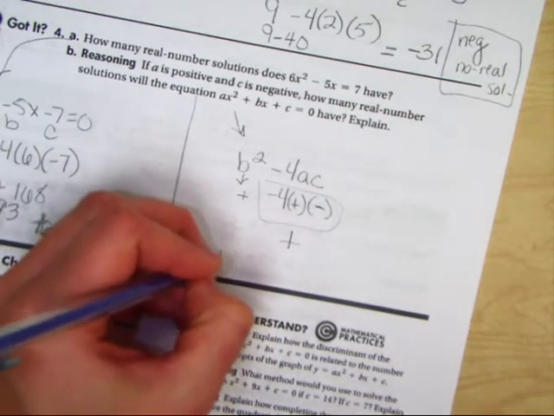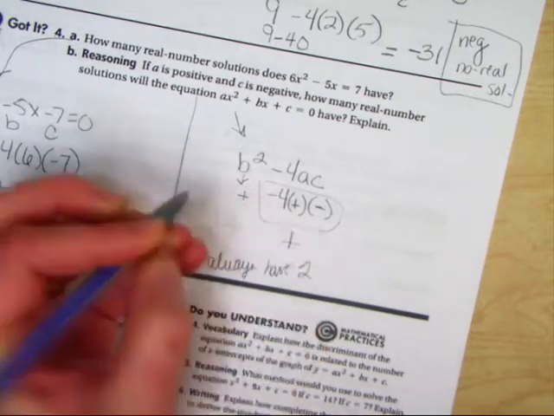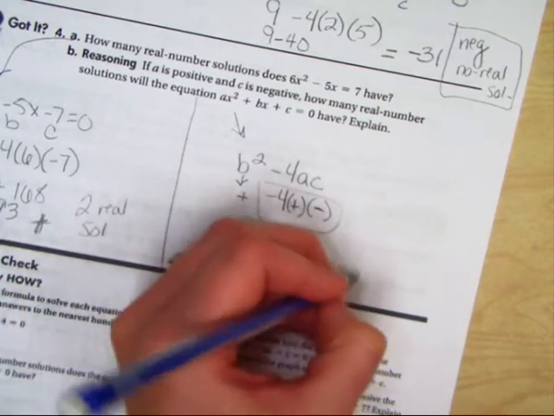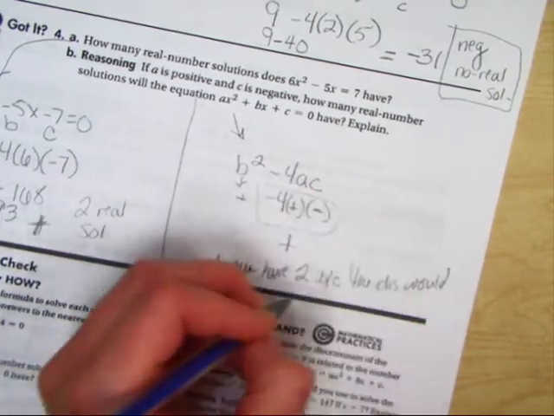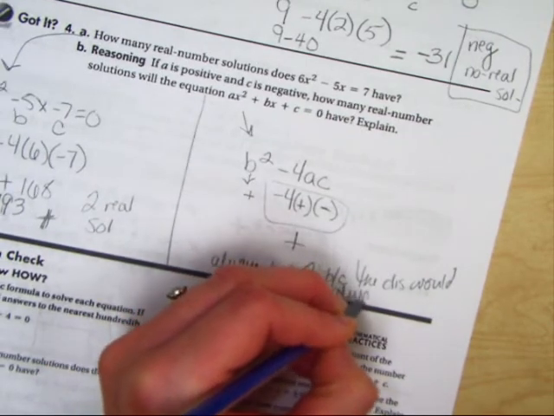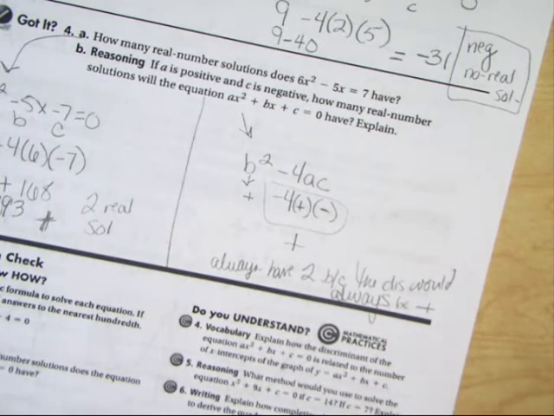So they're asking how many real number solutions would that equation have? It would always have 2, because the discriminant would always be positive. And that's because of a negative times a negative being a positive.